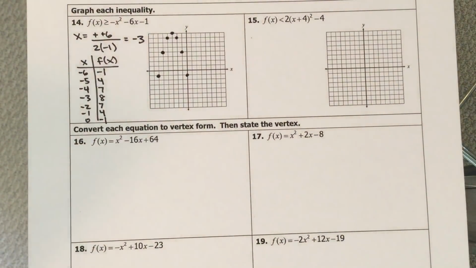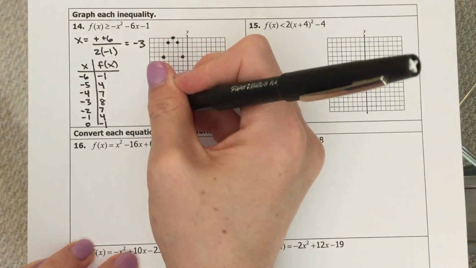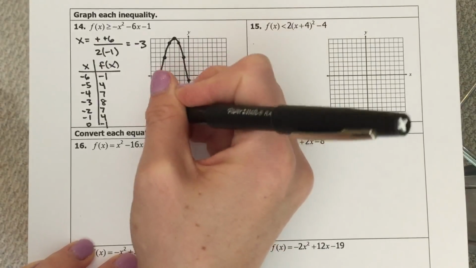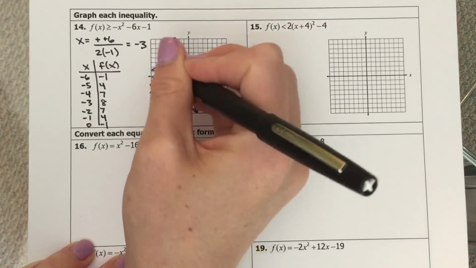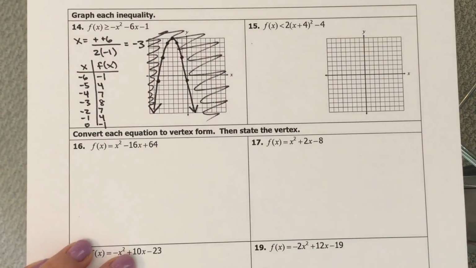Before you connect the dots, make sure you're looking at the sign. The sign is a greater than or equal to. So the or equal to means it is a solid line, and the greater than means you shade above the parabola. So that would be everything up here. All right, let's do one more of those.